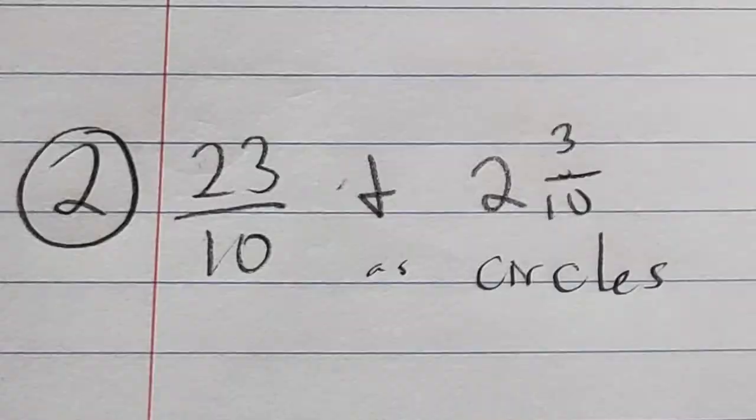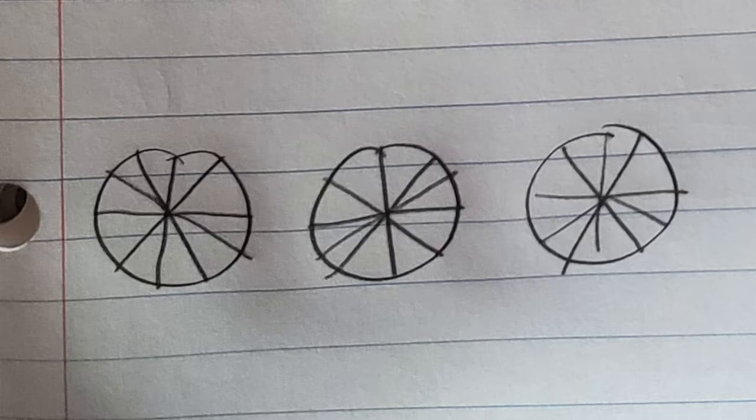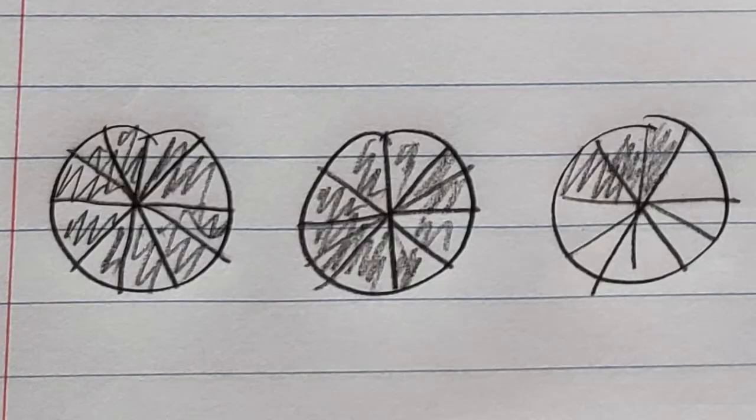Let's do the next one, 23/10. Again, we're going to start by drawing our circles and dividing them into our denominator number, in this case 10. I can draw one circle, divide it into tenths. I draw a second circle, I now have 20 pieces. I draw a third circle because I need to get to at least 23, so I now have 30 pieces total. Now I'm going to fill in my circles with the numerator in my improper fraction, in this case 23. So I'm going to fill up one circle entirely to 10, another circle all the way to 20, and then shade in those last 3 in my last circle.